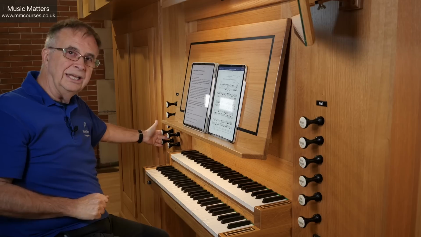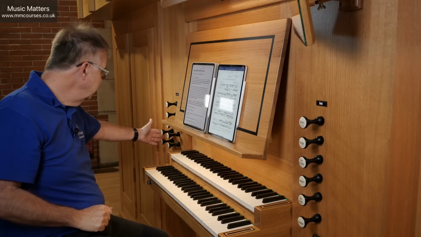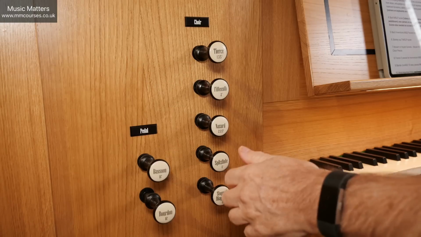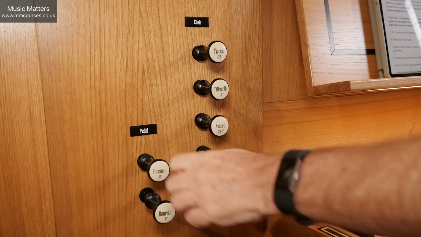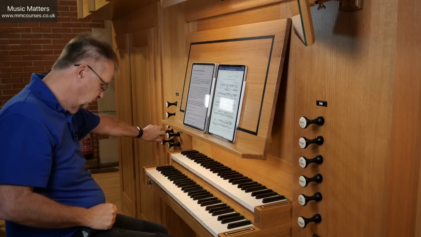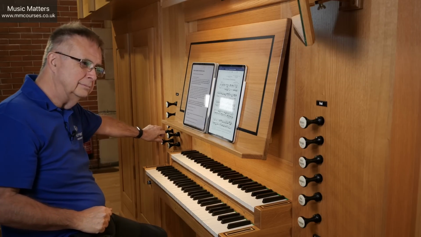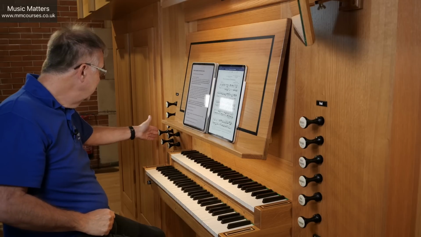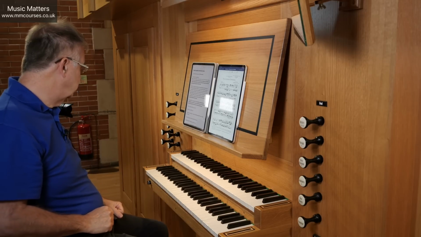On the pedal organ here, because this is such a small organ, we've only got 2 stops. So we've got this one, and we've got this one. Very different sounds from each other, aren't they? So those are the pedal stops.